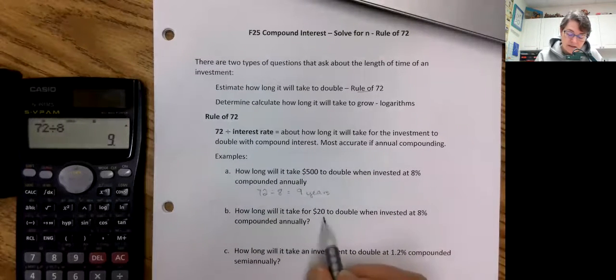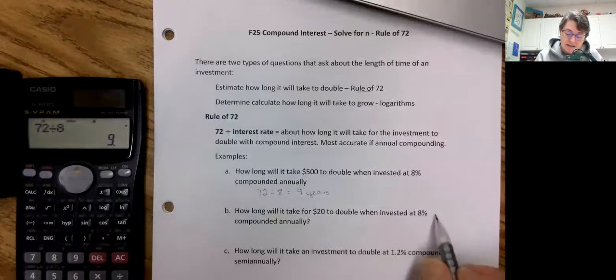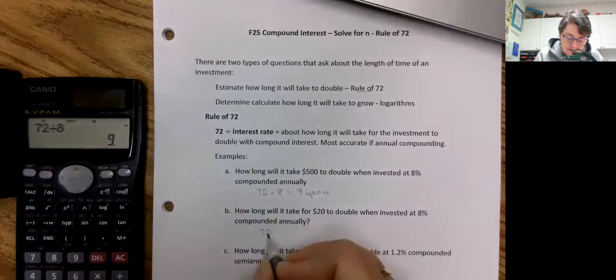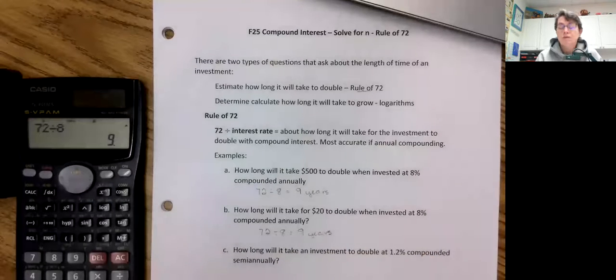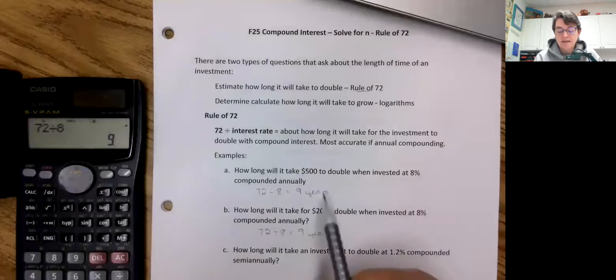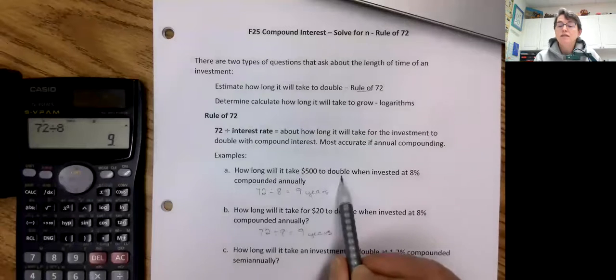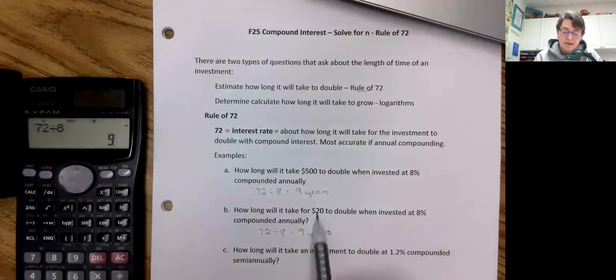Now, how long will it take for $20 to double when it's invested at 8%? 72 divided by 8. All right. So the point of this question was to show you it doesn't matter whether it's 500 doubling to 1,000 or 20 doubling to 40. If it's sitting at 8% and it's compounding annually, it's going to take about 9 years. End of story.